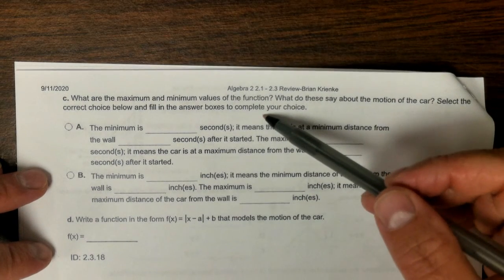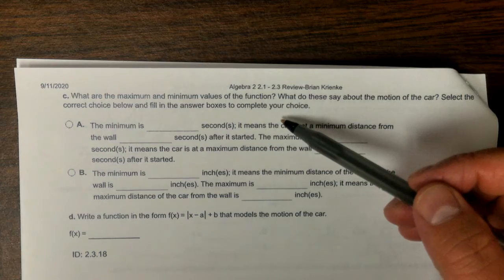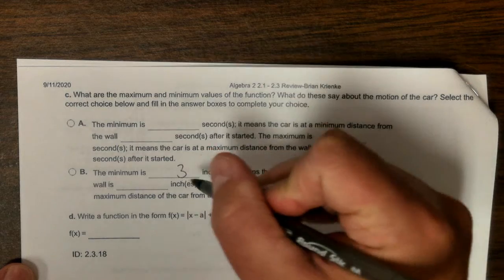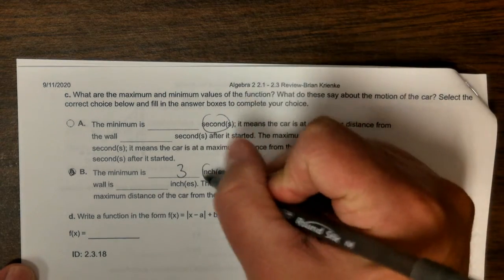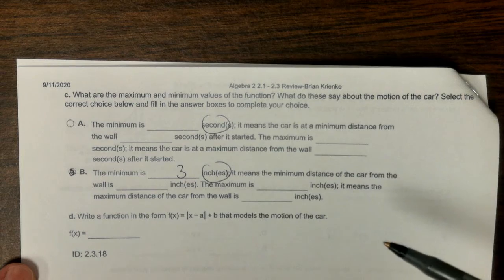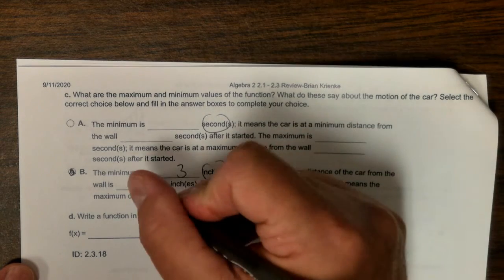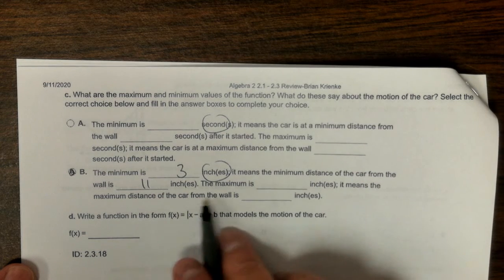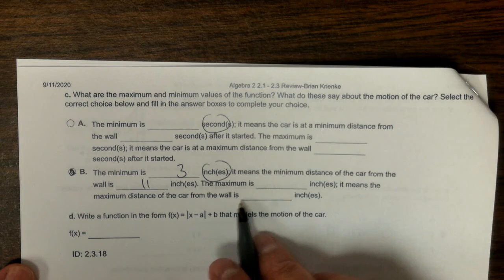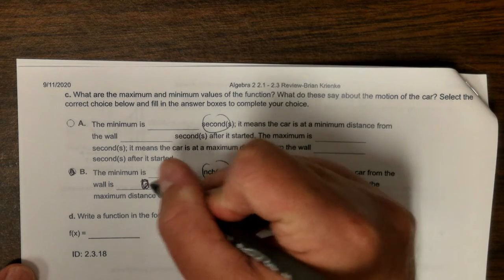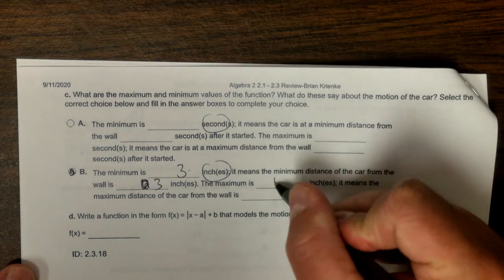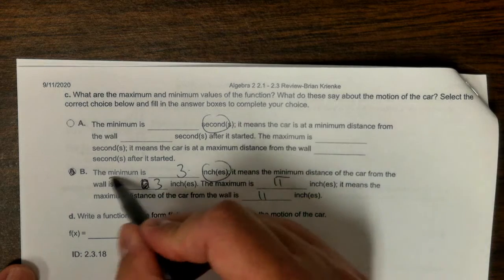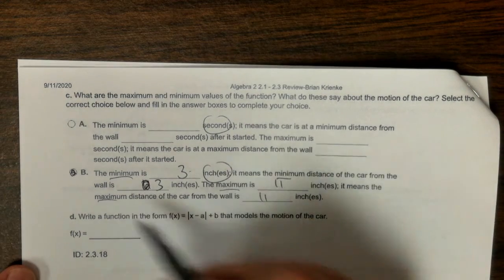Then what are the maximum and minimum values? The minimum was 3, and that's in inches. So compare seconds to inches. We needed the inches. And then the max was 11 inches from the wall. So it means the max, hold on. Both of these are 3, and both of these are 11. Because this is minimum and minimum. This is maximum and maximum.